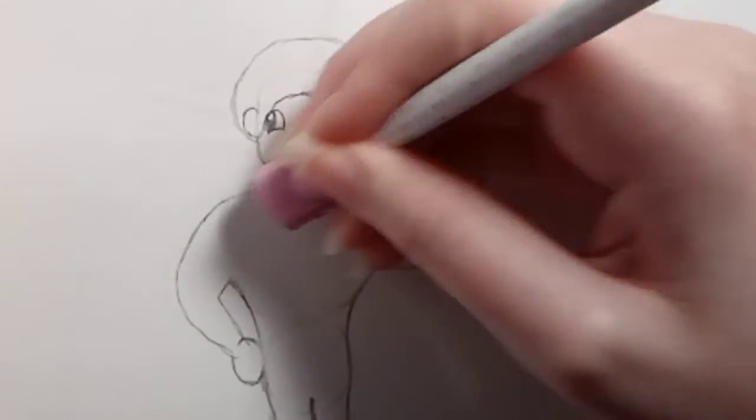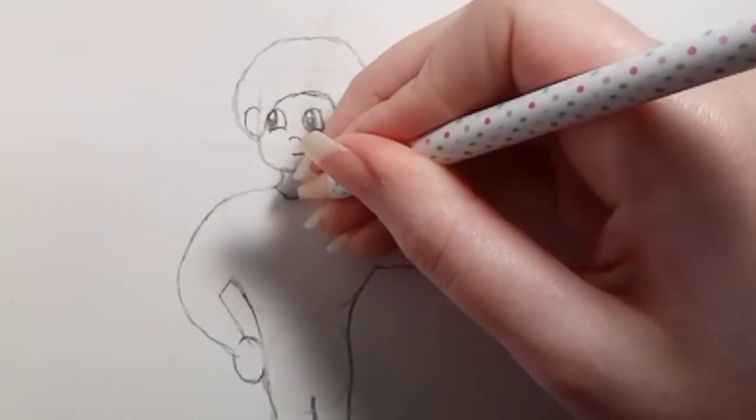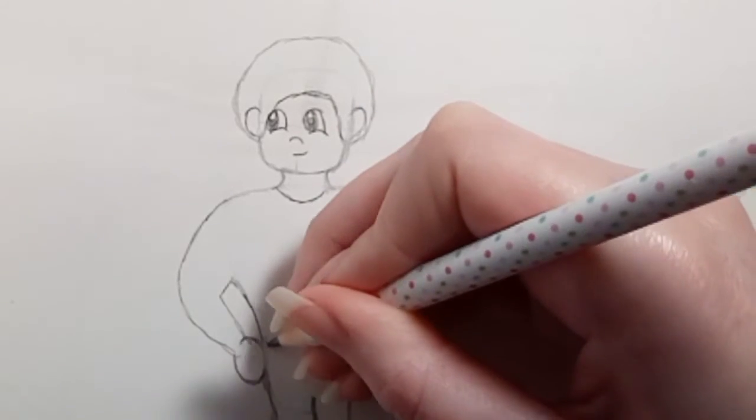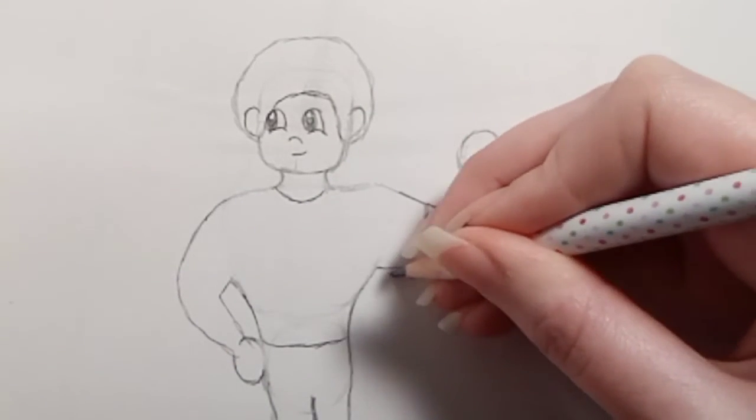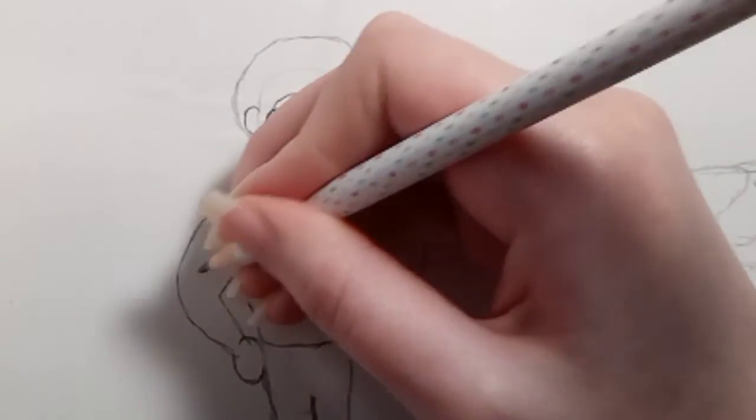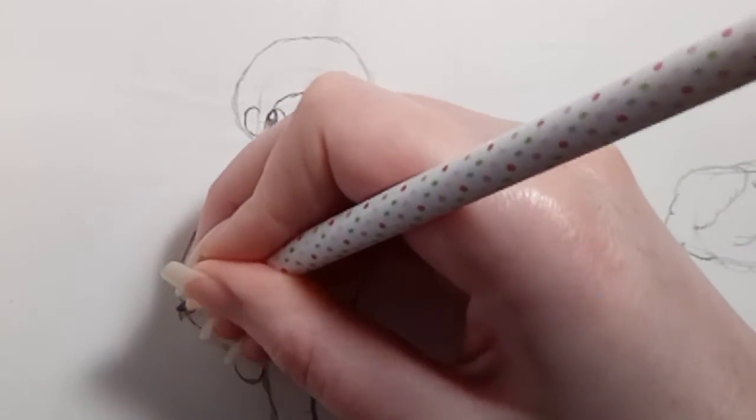Lastly, let's give our character some clothes. Draw a curved line for the shirt's collar. The bottom of the character's shirt won't be peeking out because he tucked his shirt in. The sleeves are going to be stretching downward just a little bit.